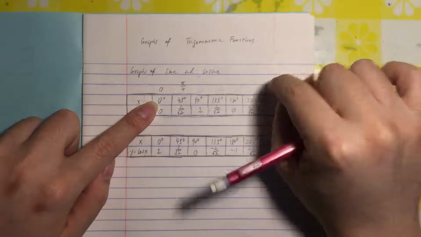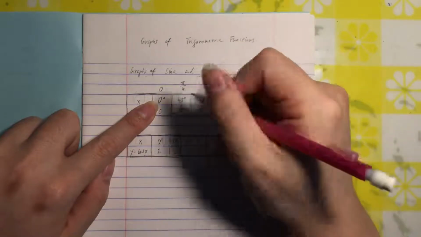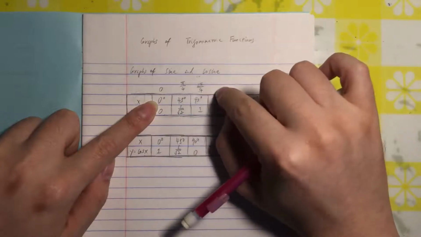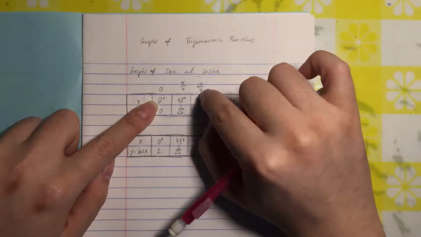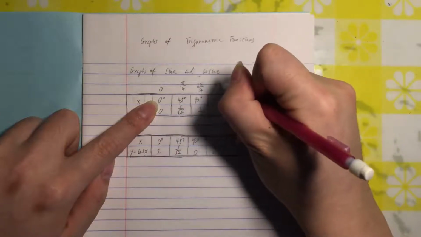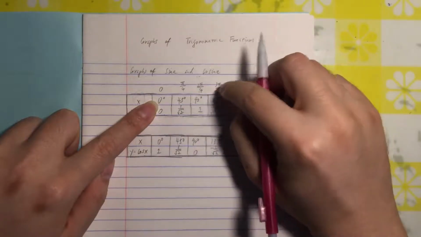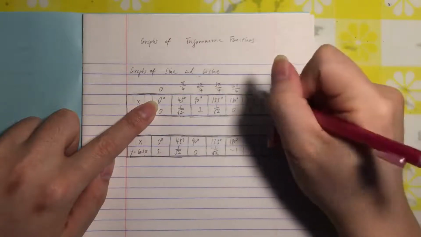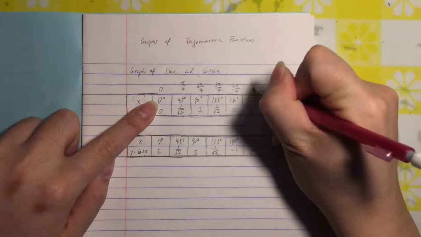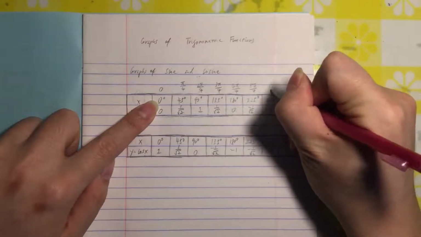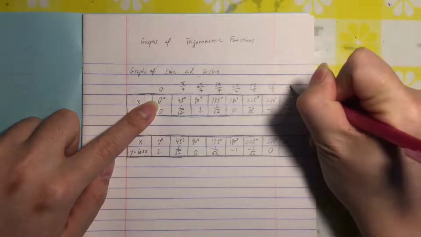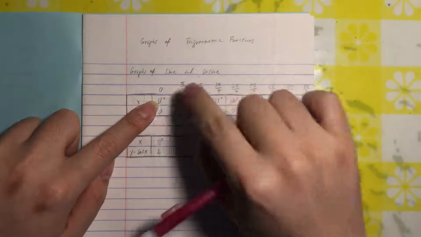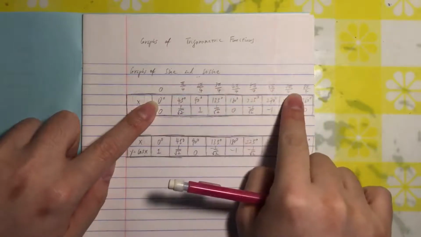Keep adding 45 degrees. Pi over 4 plus pi over 4 is 2 pi over 4. 2 pi over 4 plus pi over 4 is 3 pi over 4. 3 pi over 4 plus pi over 4 is 4 pi over 4. Keep adding 45 degrees, which is pi over 4. We get 5 pi over 4, 6 pi over 4, 7 pi over 4, and 8 pi over 4. We convert all these numbers to radian measures. So that's a quick way.